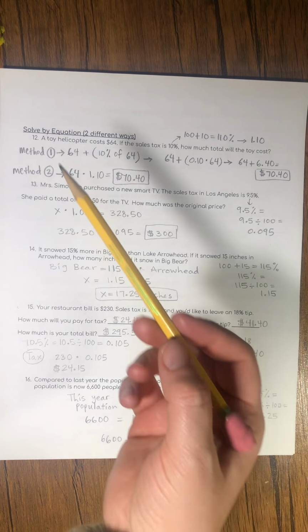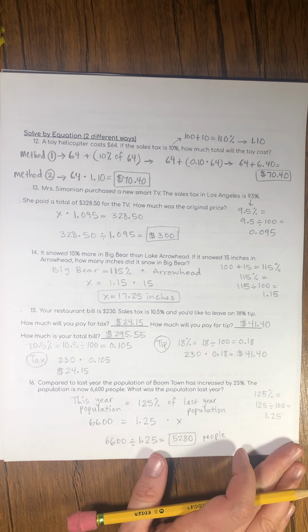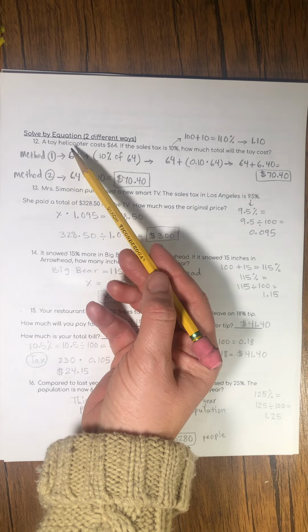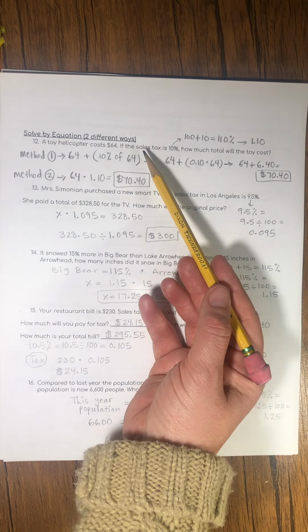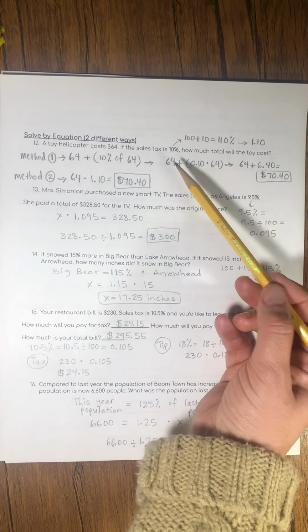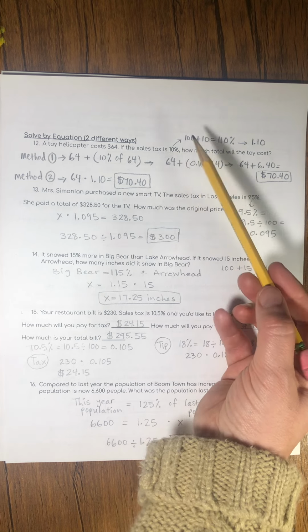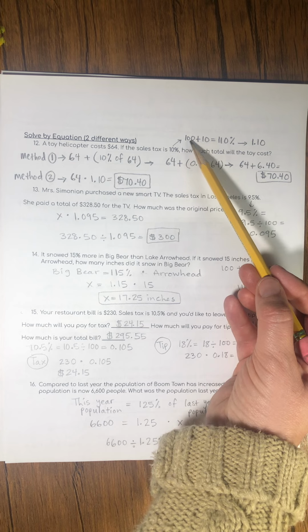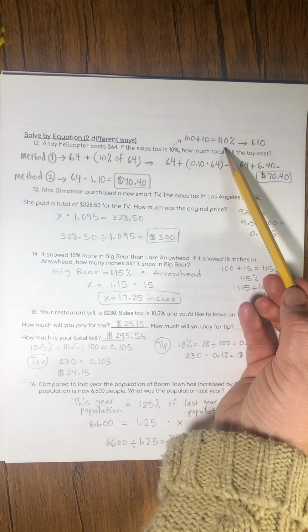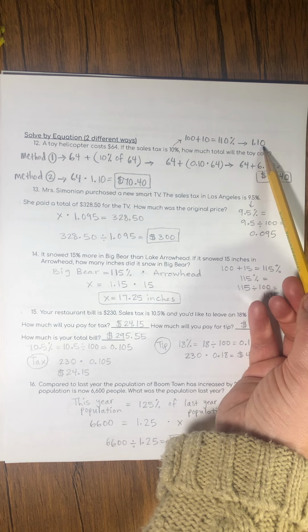So here I want to solve percent problems, either percent increase or decrease, using equations. I have this problem: a toy helicopter costs $64. If the sales tax is 10%, how much total will the toy cost? We know that tax adds to the price of the item. So 100% plus 10%, that will be 110%. In decimal, that is equal to 1.10, or you can write 1.1.